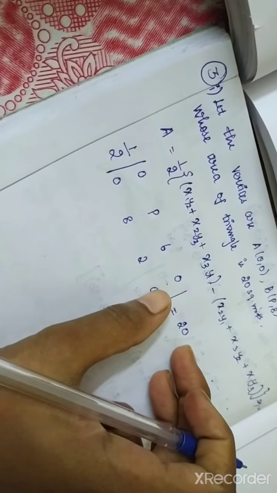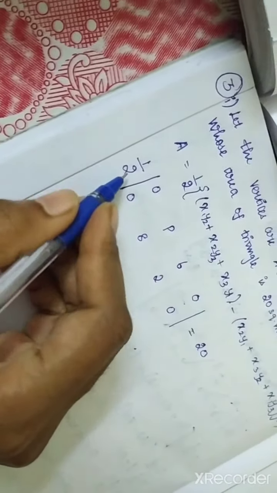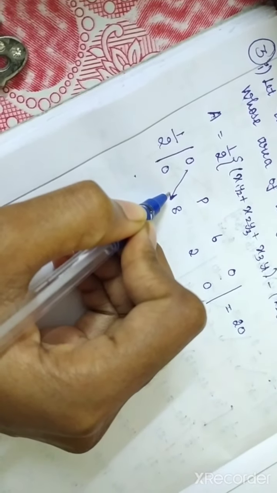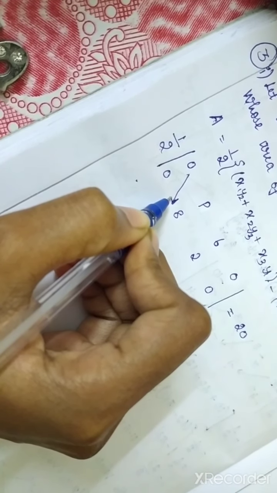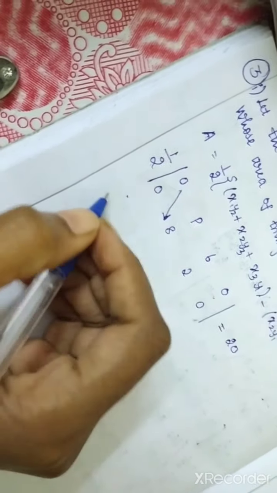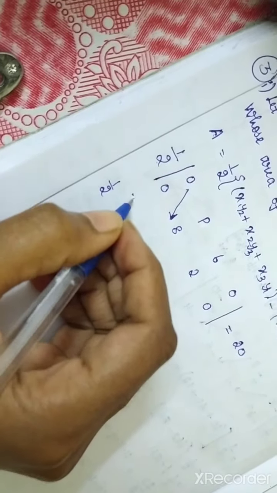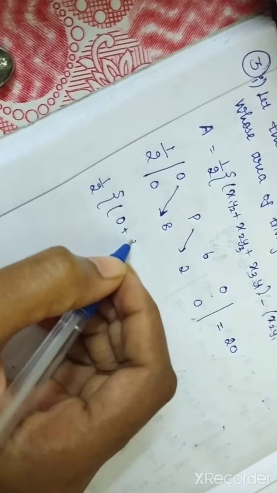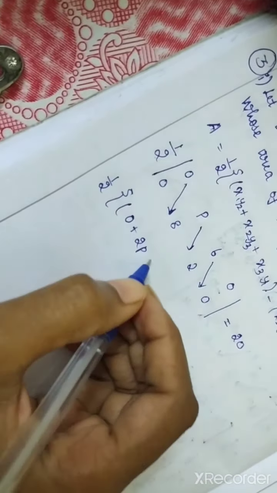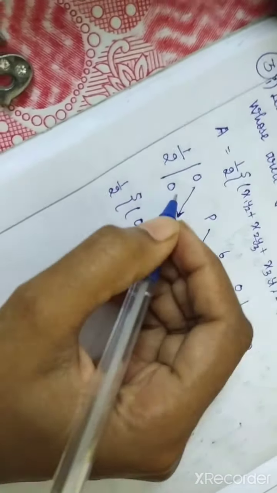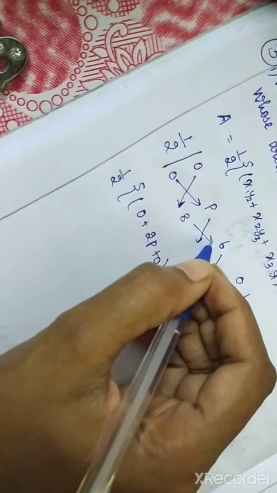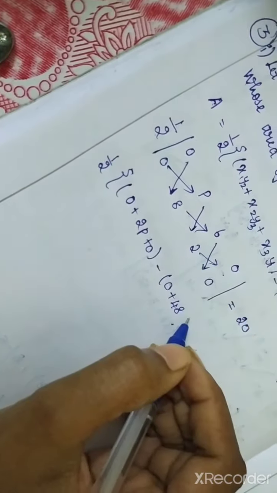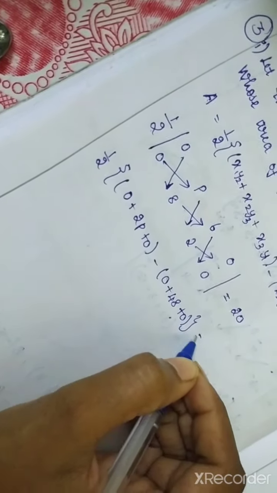Find out, then you are getting the answer, right? So 20. So this 2 is moving to that place. Cross multiplication of this. So in this place I am writing like this: 0, 2p plus 0 minus 0 plus 48 plus 0 equal to 20.